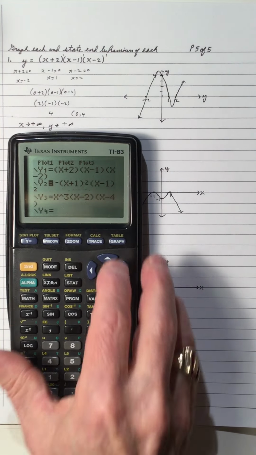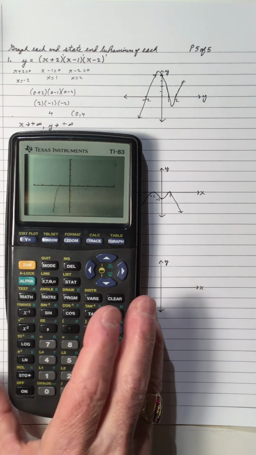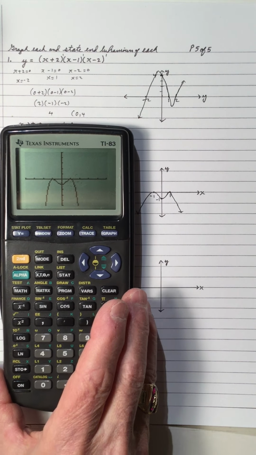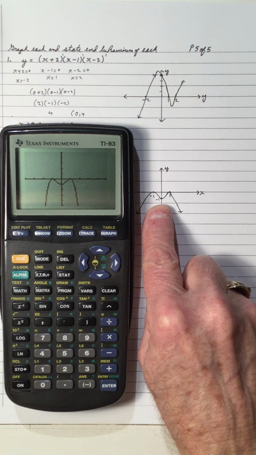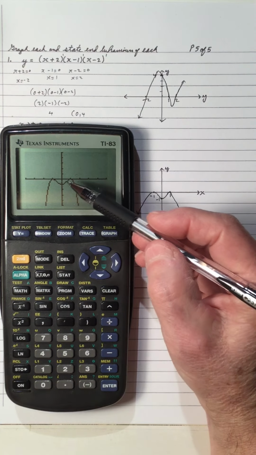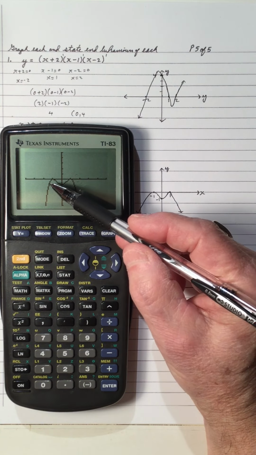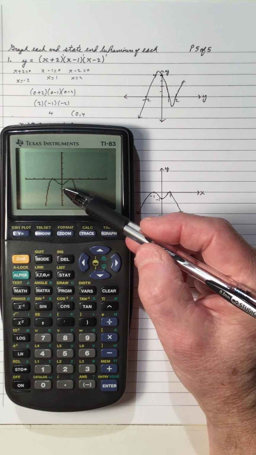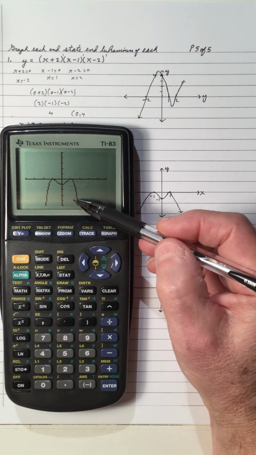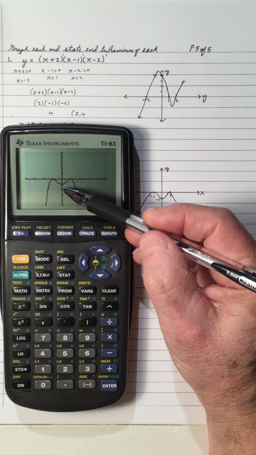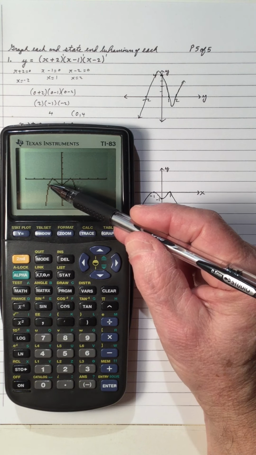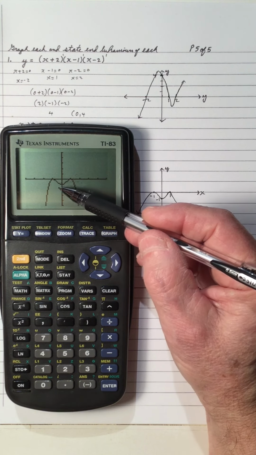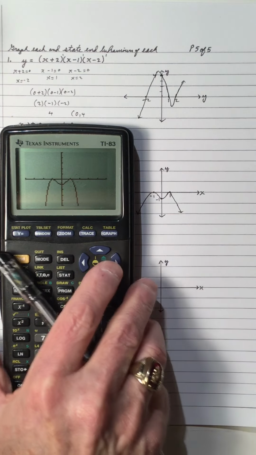So, graph that, see what happens. And as you can see, it looks just like this one. That's the 1. That's the -1. That's the -1 y-intercept. Notice it goes down, tangent. Tangent means there's a parabola, and it goes down.